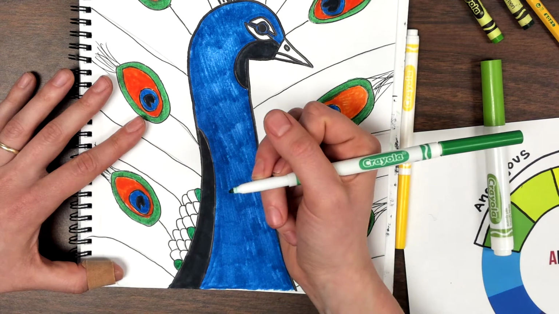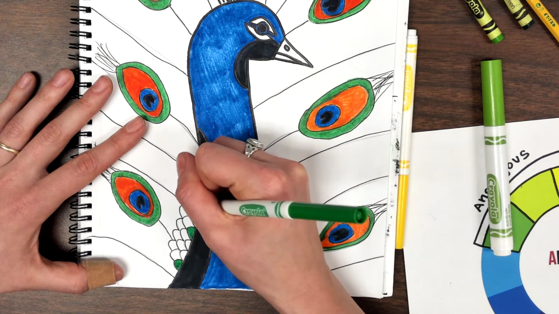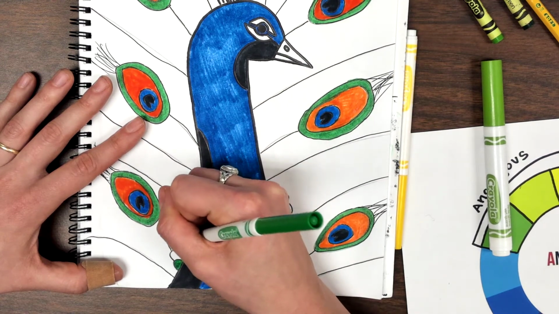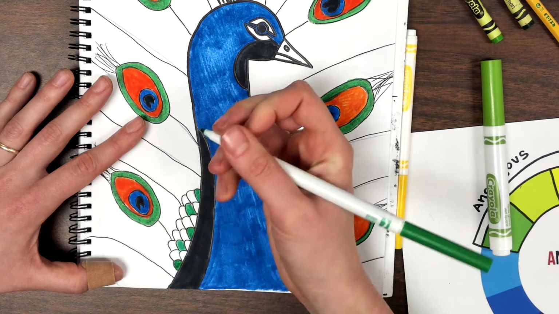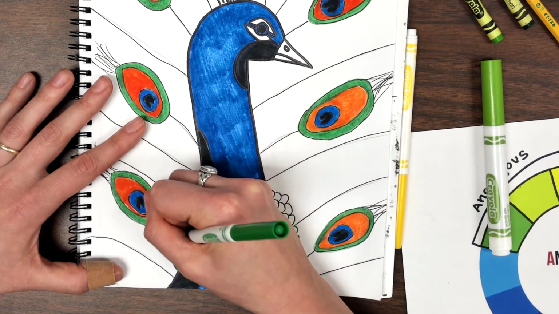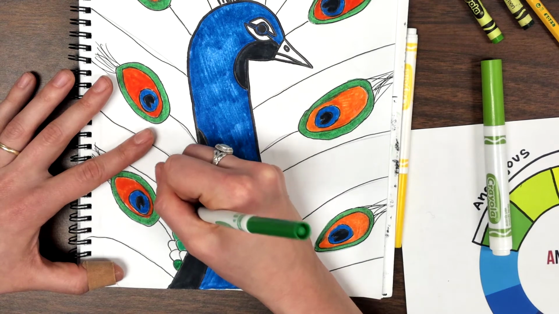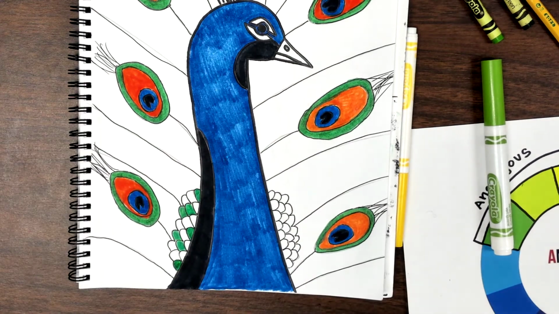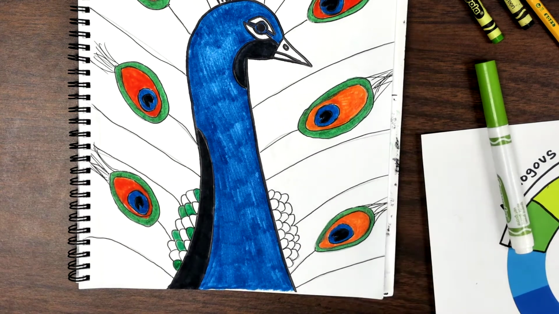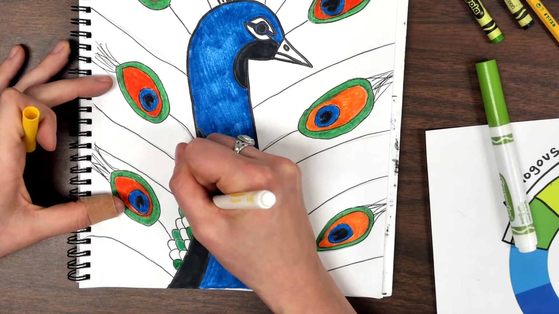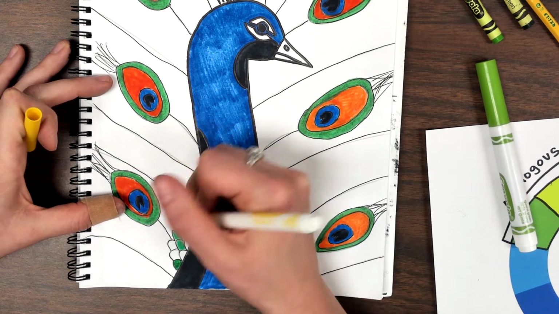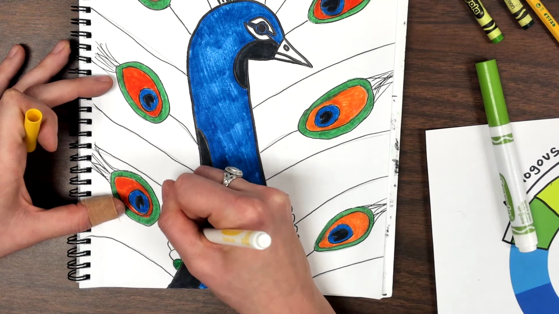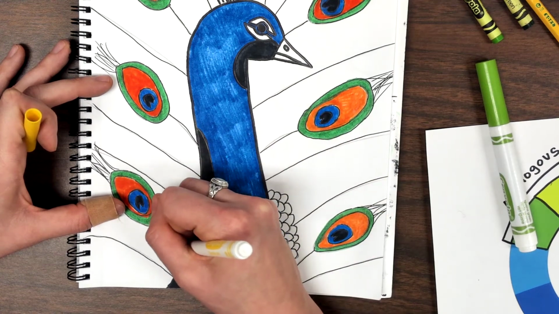And then, let's see what I do. I'm going to do this one right here, and just kind of make it a little random. Oof. Looks like my green's running out. Oh no. Color in each individual one, taking your time. Be careful with that yellow touching the green. It does tend to smear a little bit when it touches a darker color.